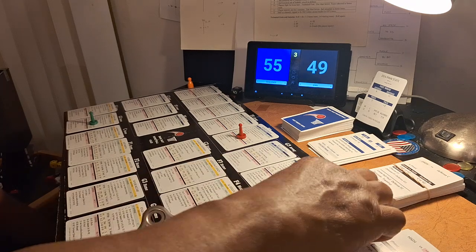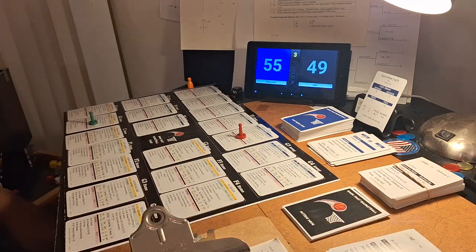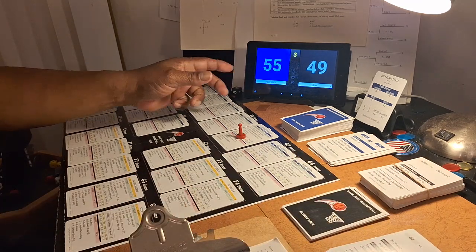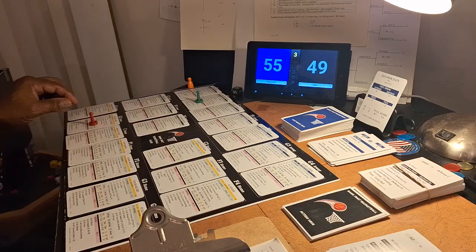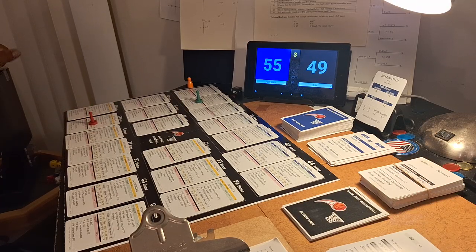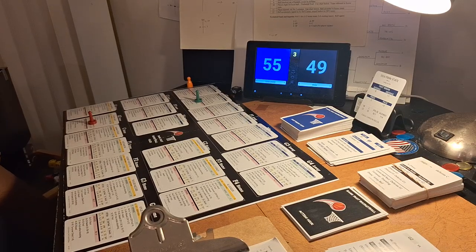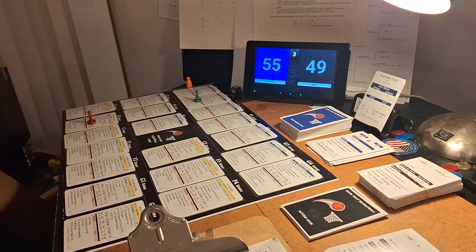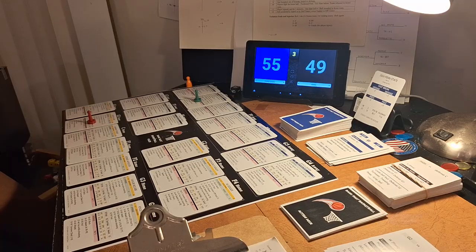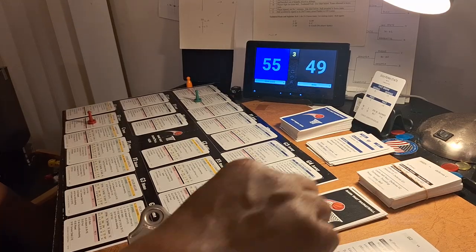Penn State's ball. G2 going against her defender, who is Caitlin Clark. .66 on the offensive card, and that's going to be a turnover. And that's a steal by Caitlin Clark. That's her third steal of the game.